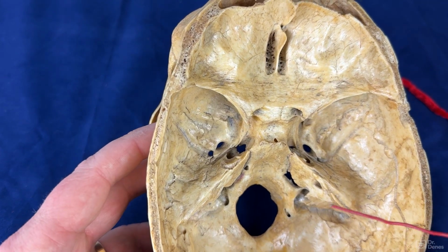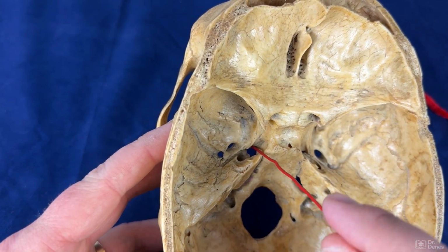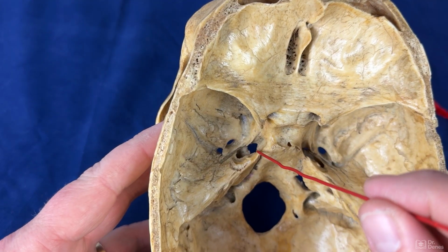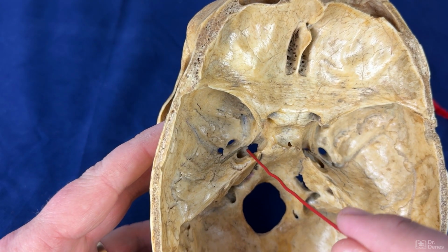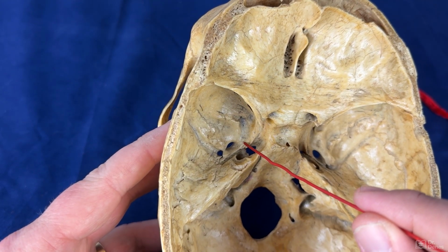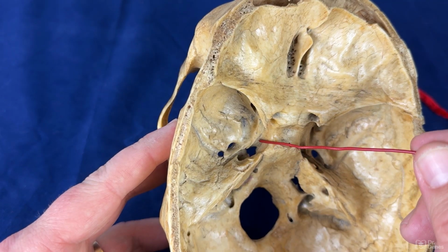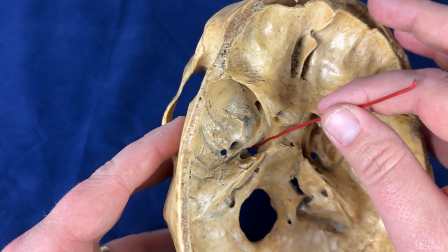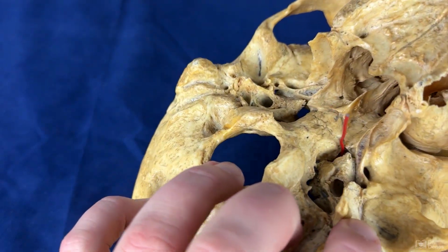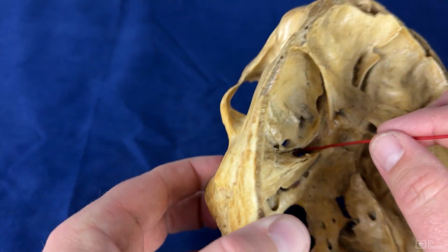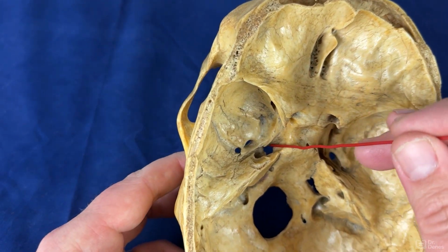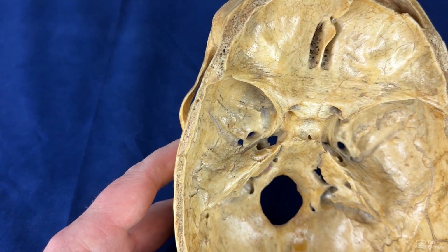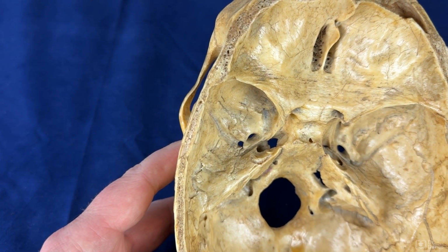The next communication is an opening that is created at the junction between the apex of the pars petrosa, the ala major, and the body of the sphenoid bone. This is called foramen lacerum. It creates a communication between the endobase and the exobase, but in a living person it's not really an opening because it's closed by a cartilage and only some nerves pass through it.